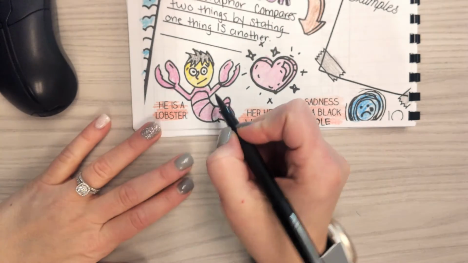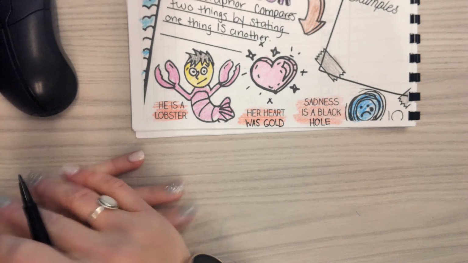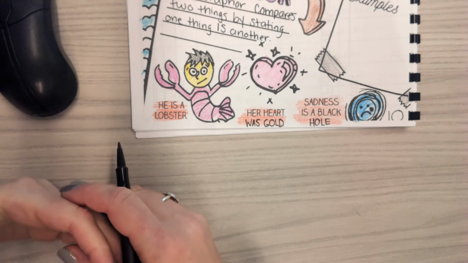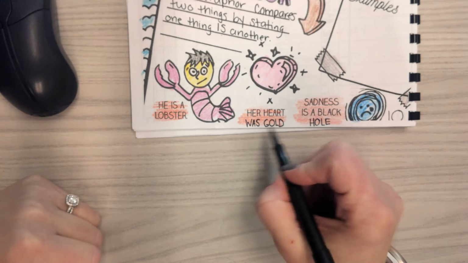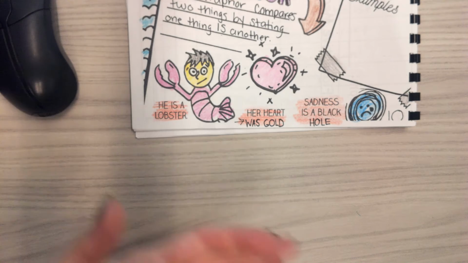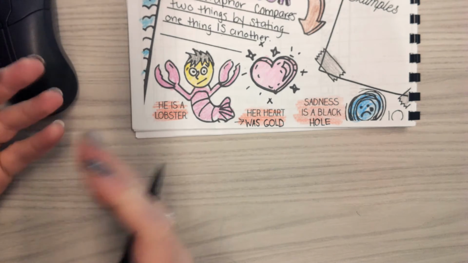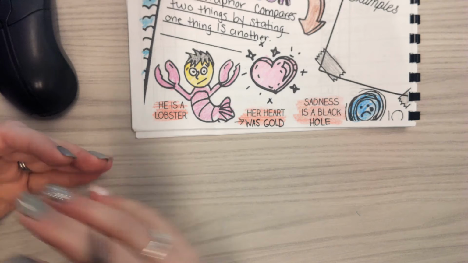Here's some examples down here. Now, if you went to the beach and you forgot to put on suntan lotion, you might be a lobster. And that just means that you are very red, right? Because you got burnt by the sun. Another metaphor is her heart was gold. Because we're saying was, like it actually is gold. Now, is it actually gold? Of course not, right? It's a metaphor. It just means that she's a very good person.